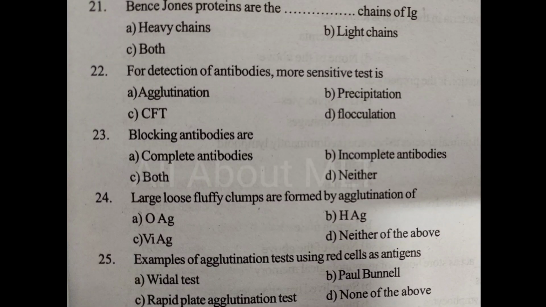Large, loose, fluffy clumps are formed by agglutination of option A, O antigen. Option B, H antigen. Option C, Vi antigen. Option D, neither of the above. Answer is option B, H antigen.